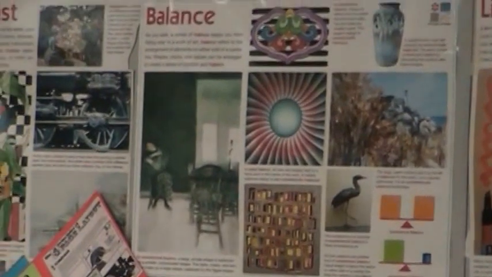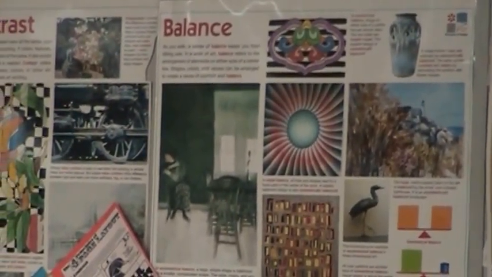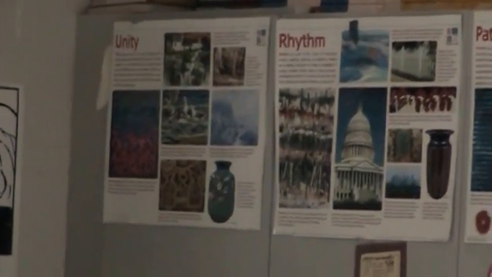So we talked about how to use our elements, and those are called principles, and they are balance, contrast, emphasis, movement, pattern, rhythm, and unity at the very end. You can also find these on our Pinterest page.